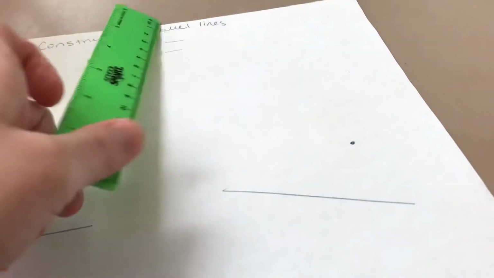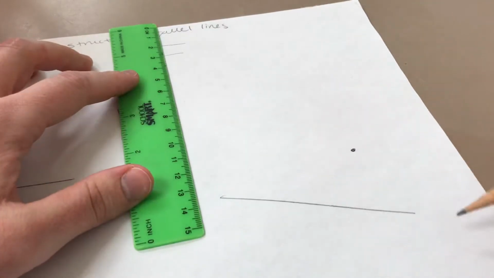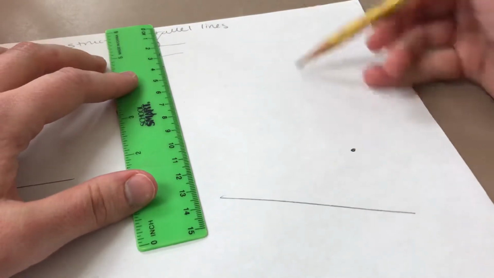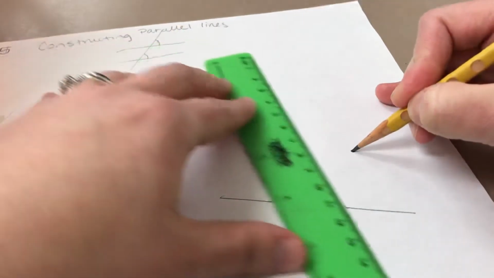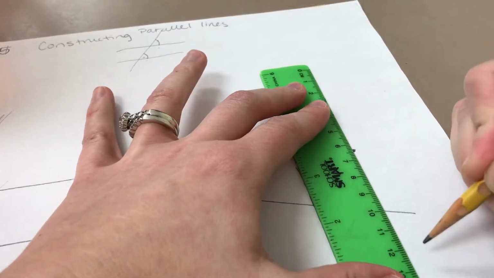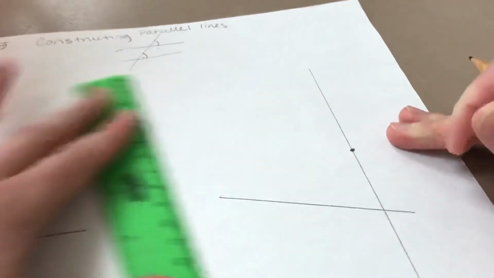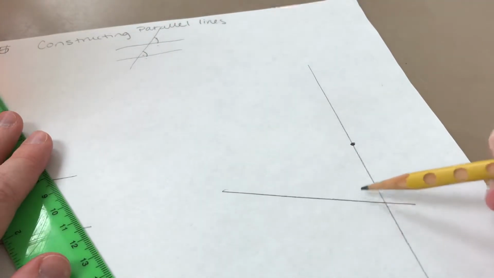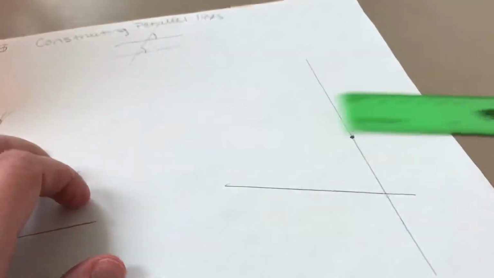So I'll show you another example really quick just to go through the steps again. Again, step 1 is to make a transversal. Because I don't have a lot of space over here, I'm going to make mine go in that direction this time. But again, this doesn't matter. It can go in any direction. It's going to be the same thing. So we start by making a transversal. I now have an angle that I'm going to copy up here.